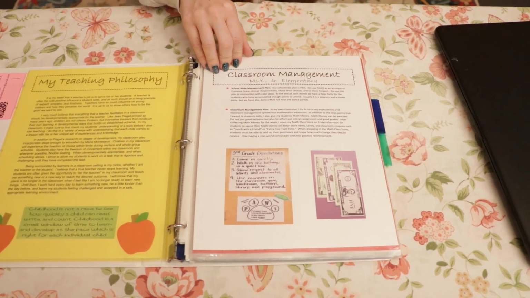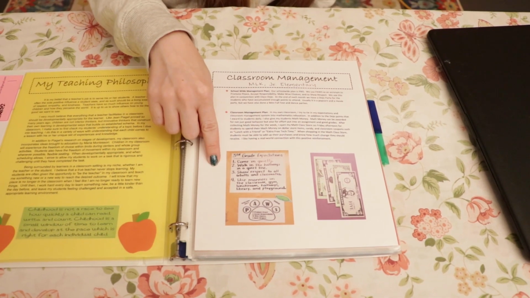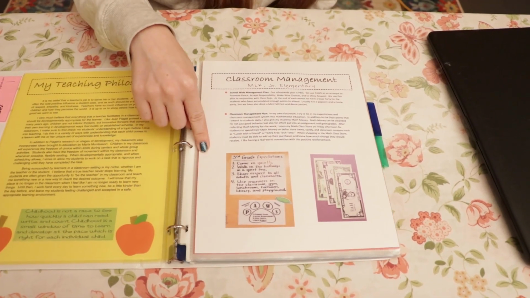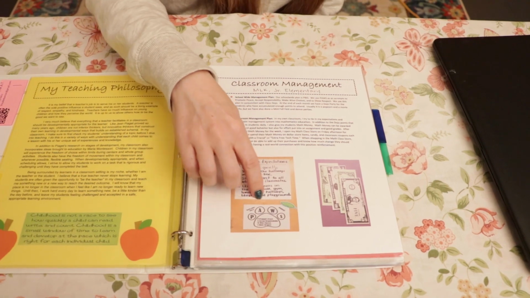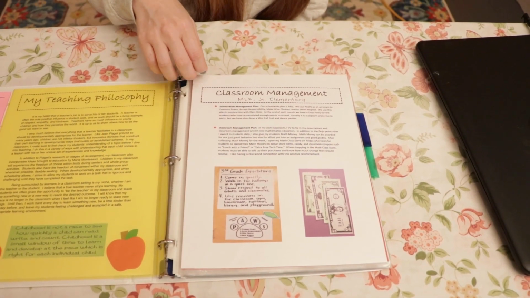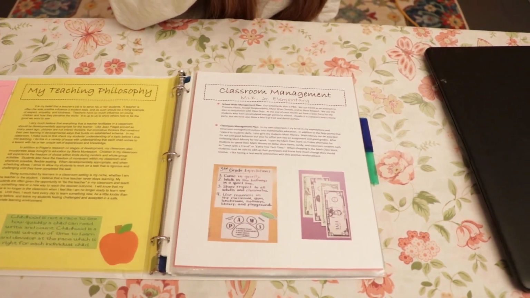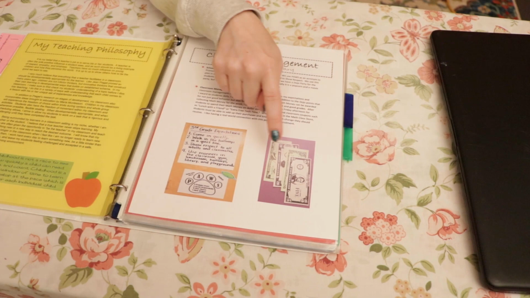When I taught at one particular school, they had their own school-wide management system, part of PBIS, that we called PAWS. So I made sure that when I put my portfolio together that I explained what that was, how I used it in my own classroom, and the incentives that I used, and then I took pictures.